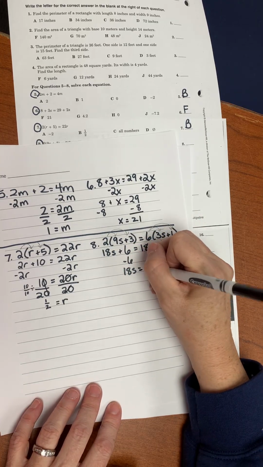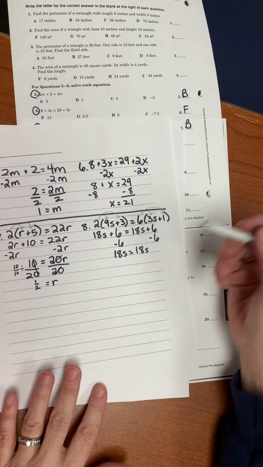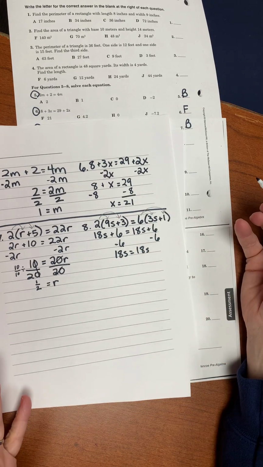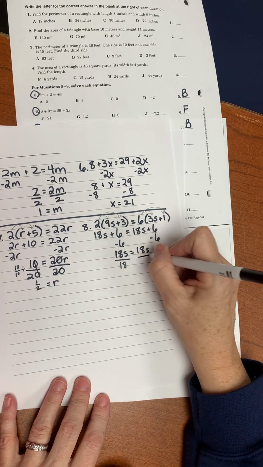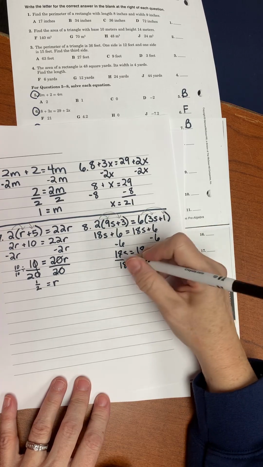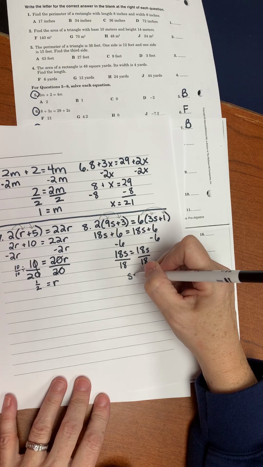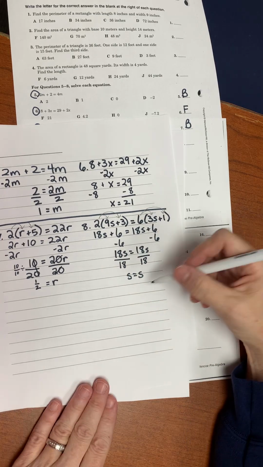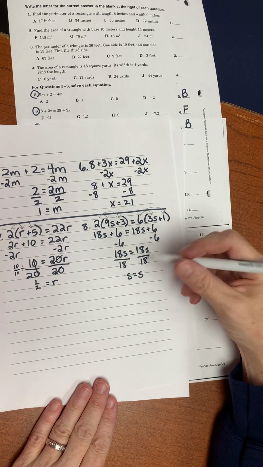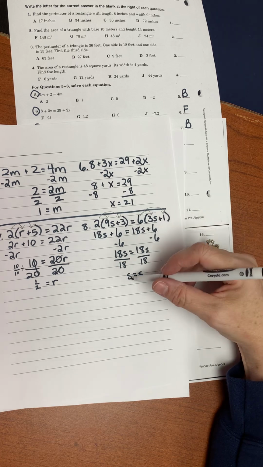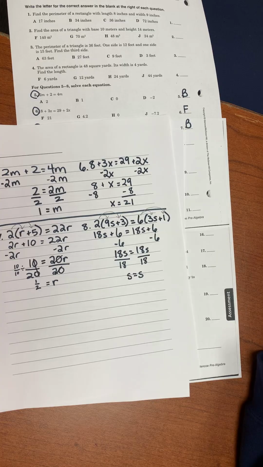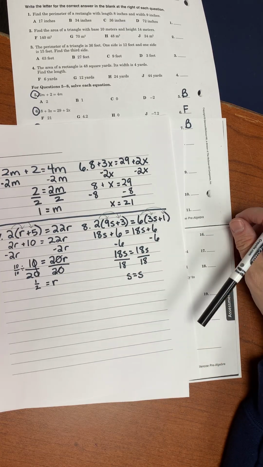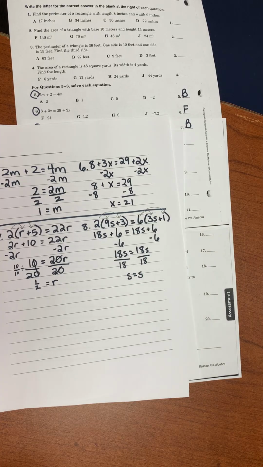18s equals 18s. When we see that, we know we want to divide by 18 groups. And so we're just left with s on both sides. Instead of trying to get rid of it, we just realize if s equals s, then s can be any number I want. If I say s is 17, 17 equals 17. If I say s equals 100, 100 equals 100.